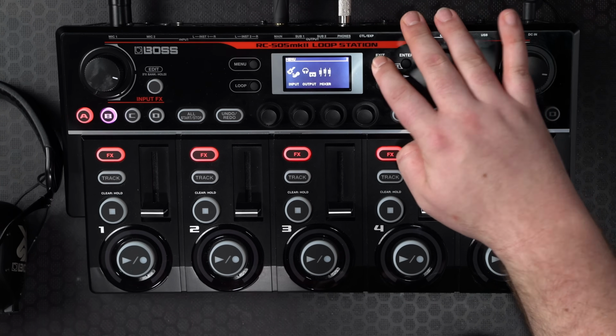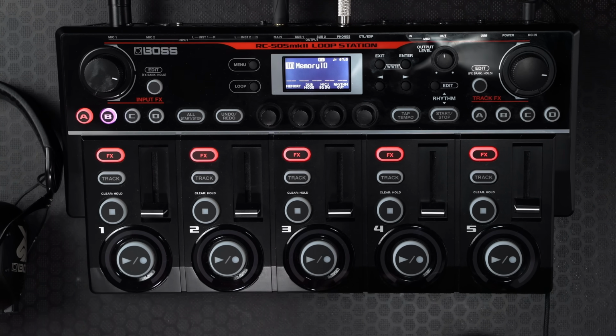Now exit back to the main menu by clicking exit 3 times. As you can see now on the screen, it says P1. That means that phantom power is turned on for mic number 1.